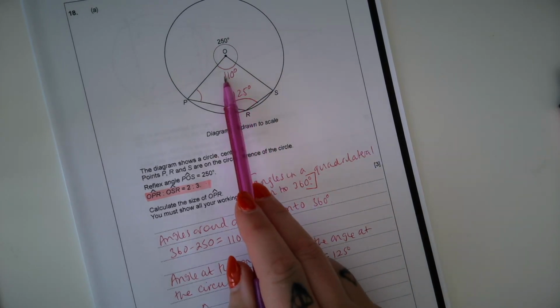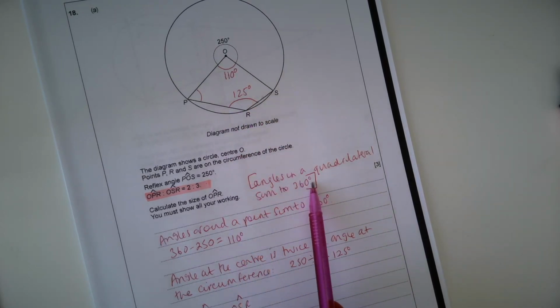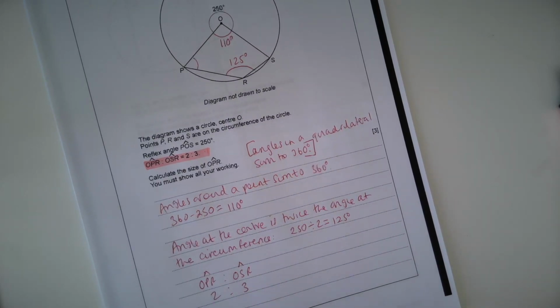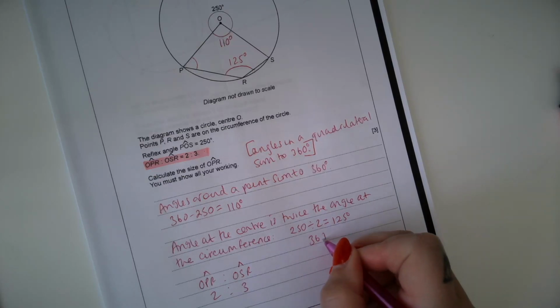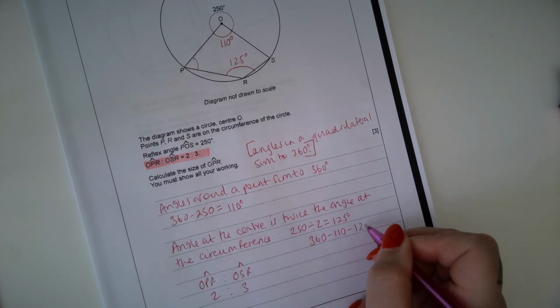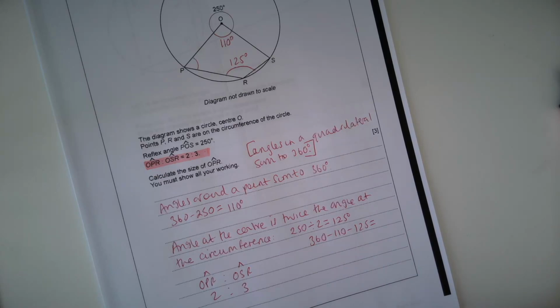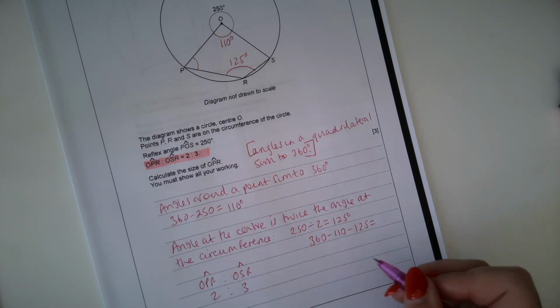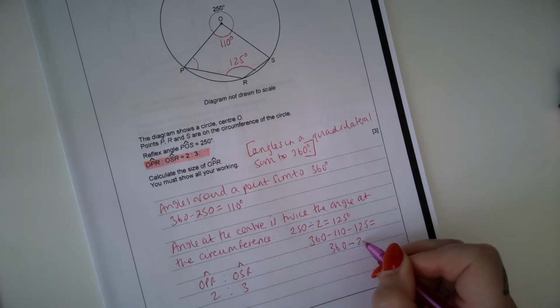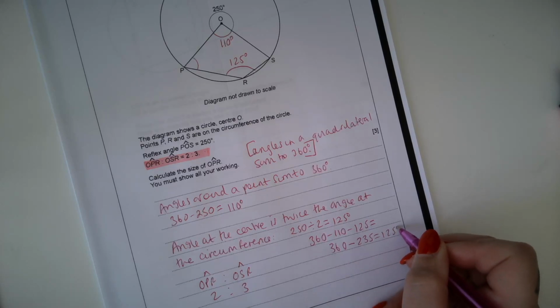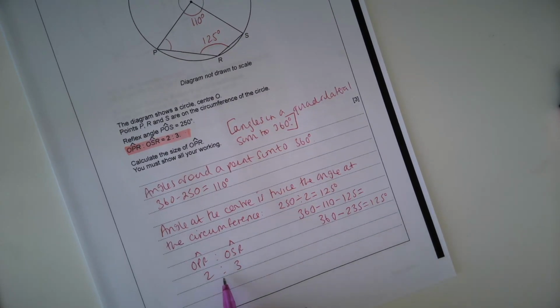So if I take these 2 angles away from what the quadrilateral should sum to, then it leaves me with an amount I can share into this ratio. So 360, subtract 110, subtract 125. Okay, so that's 360 subtract 235, which is 125 degrees. So this ratio needs to be shared across those 125 degrees.